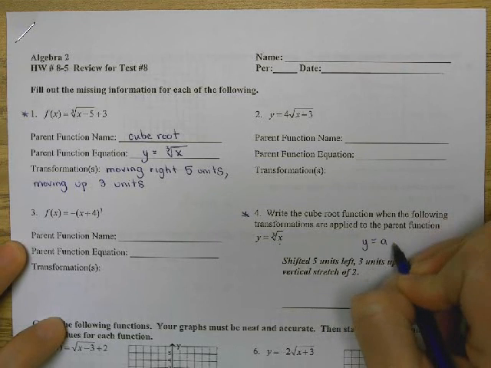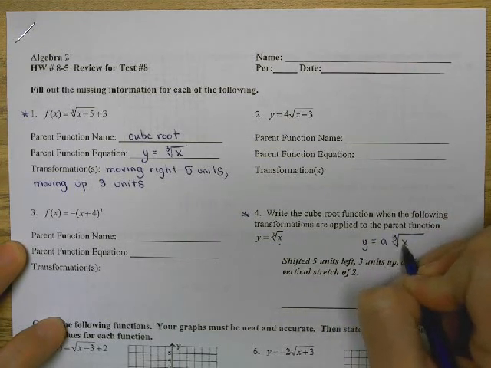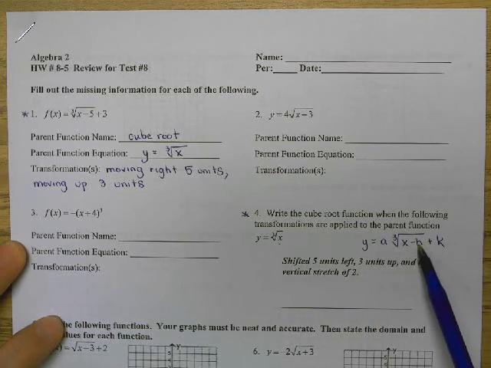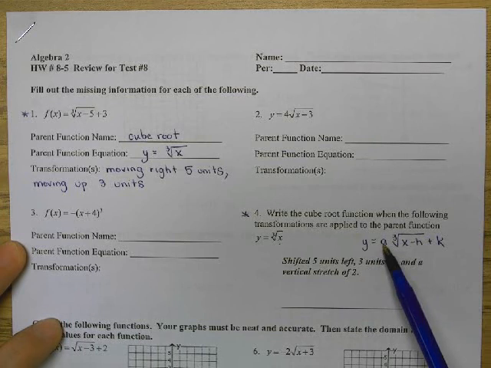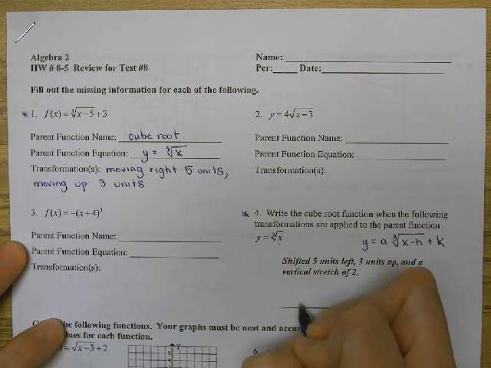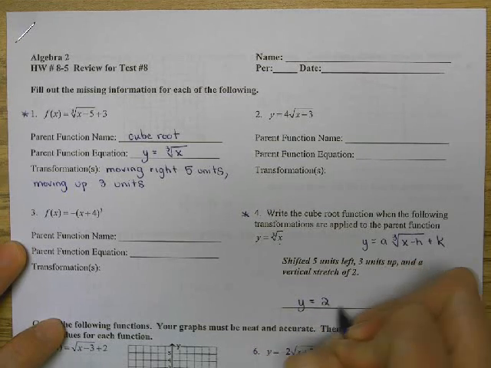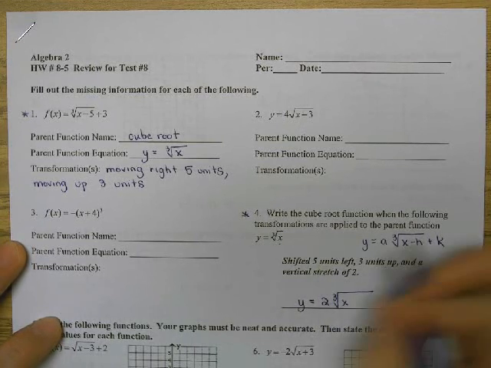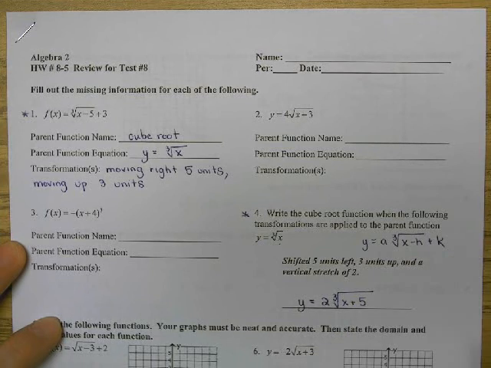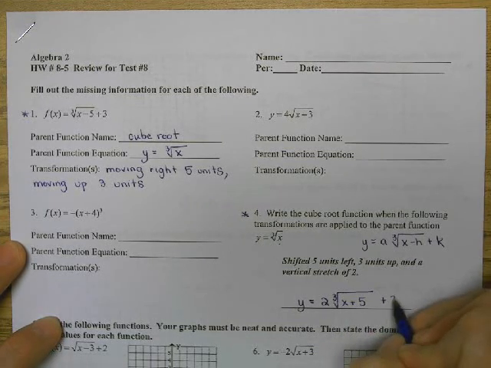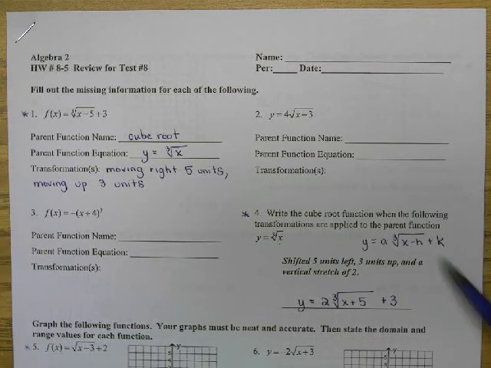Remember that this is what my generic equation looks like, where h is left and right, k is up and down, and a is a stretch or a shrink. So it says vertical stretch of 2, so I know that that's going to go in place of a. It says I'm shifting to the left 5, which means I'm going to have a plus 5 underneath my radical, and then up 3, so plus 3 at the end to match up with my k.